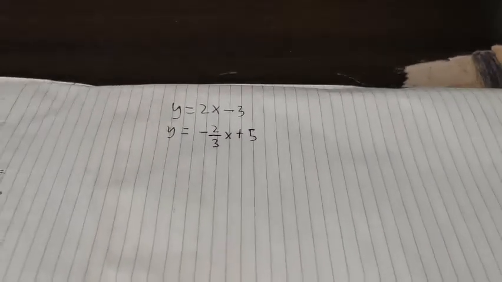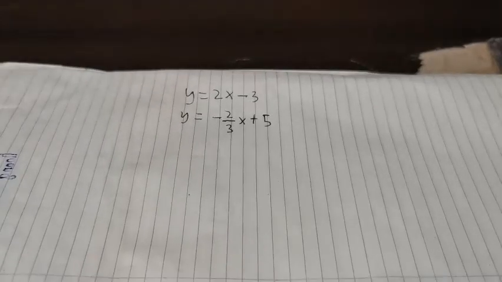Hi guys, our lesson for today is solving the system of equations by graphing.